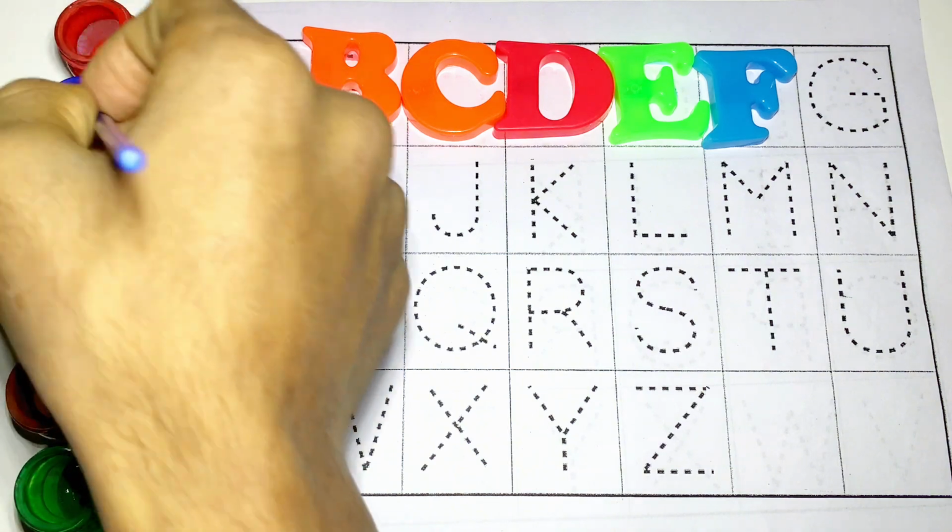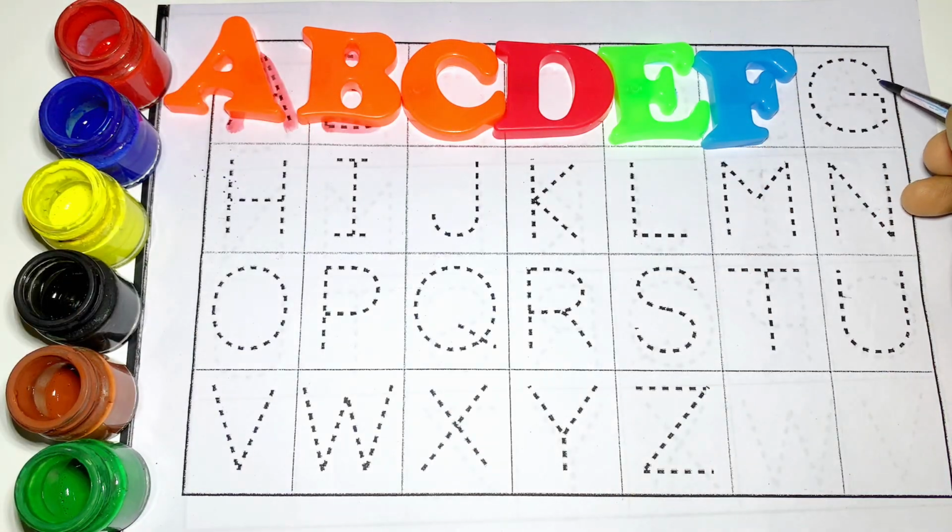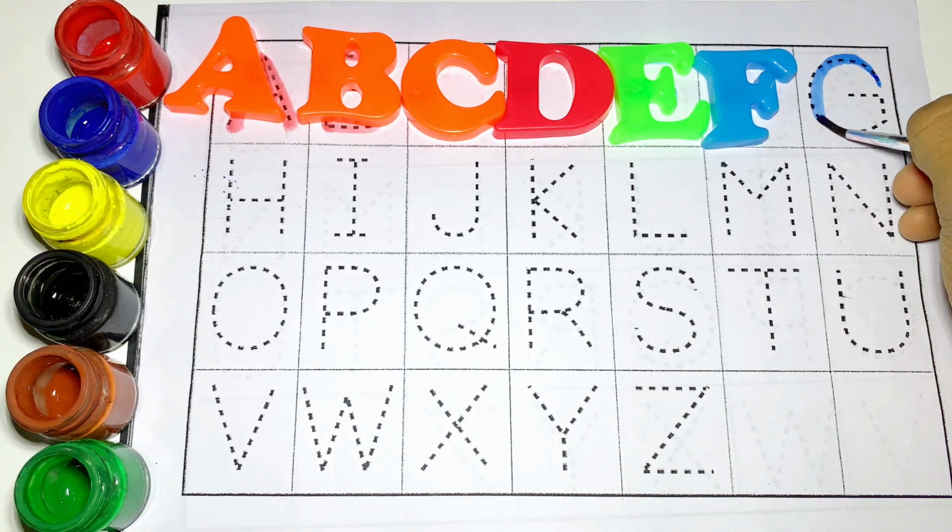Kids, again use blue color and draw G. G for goat, G for glass.